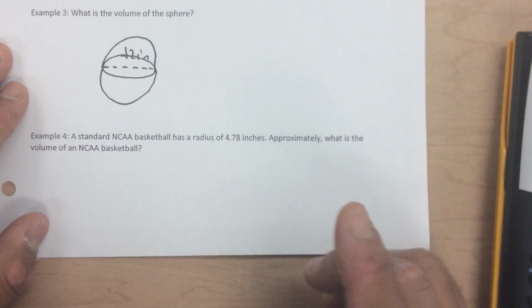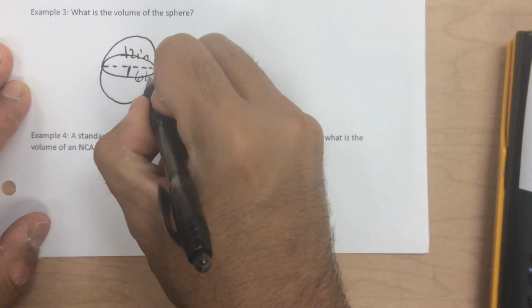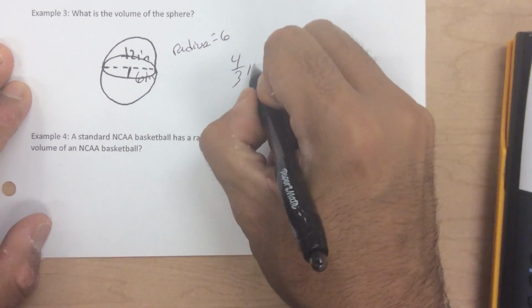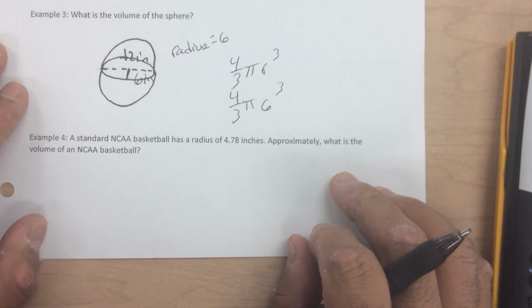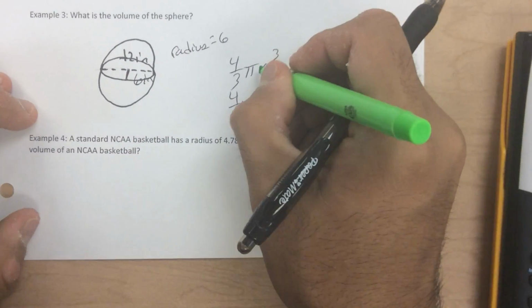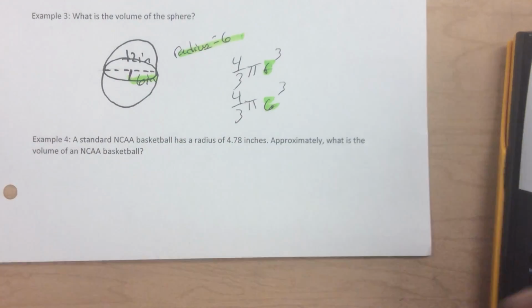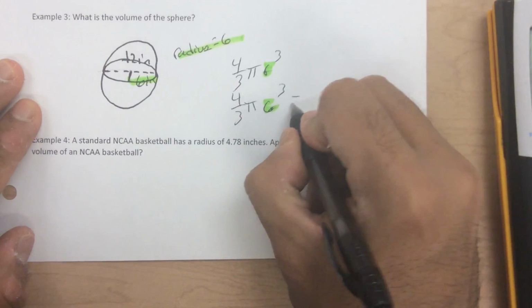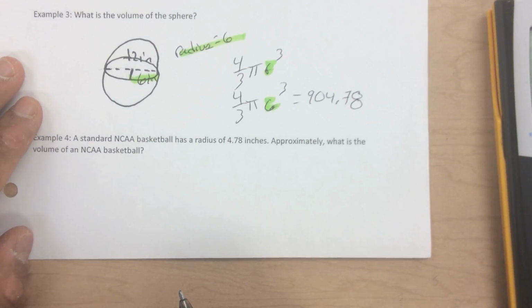Example 3. What is the volume of the sphere? Now, if you notice, this is the diameter. So half of the diameter is 6 inches. So the radius for this problem is 6. So when I plug it into my formula, instead of the r, I'm going to plug in a 6. So using my calculator, 4/3 times pi times 6 to the power of 3 gives me 904.78 after you round to the second decimal place.